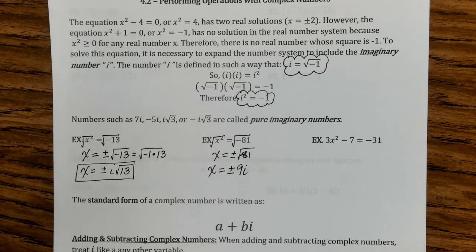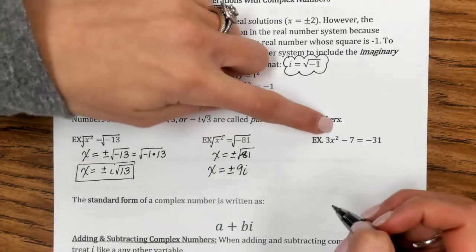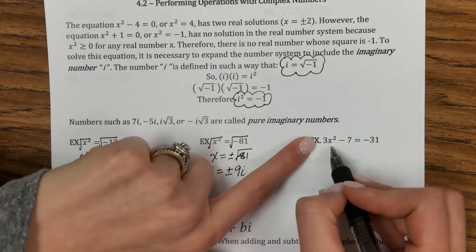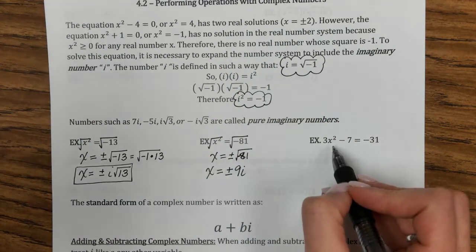Okay, so that negative under the radical, you're just pulling that out with an i, because that's just a negative 1. Okay, then you just evaluate whatever number is left. So you're going to treat this the same way we were treating problems last lesson.